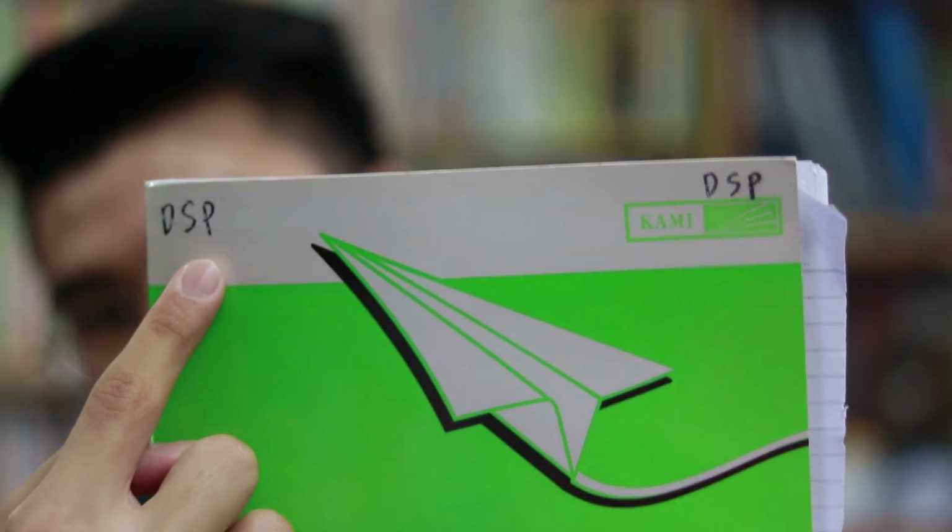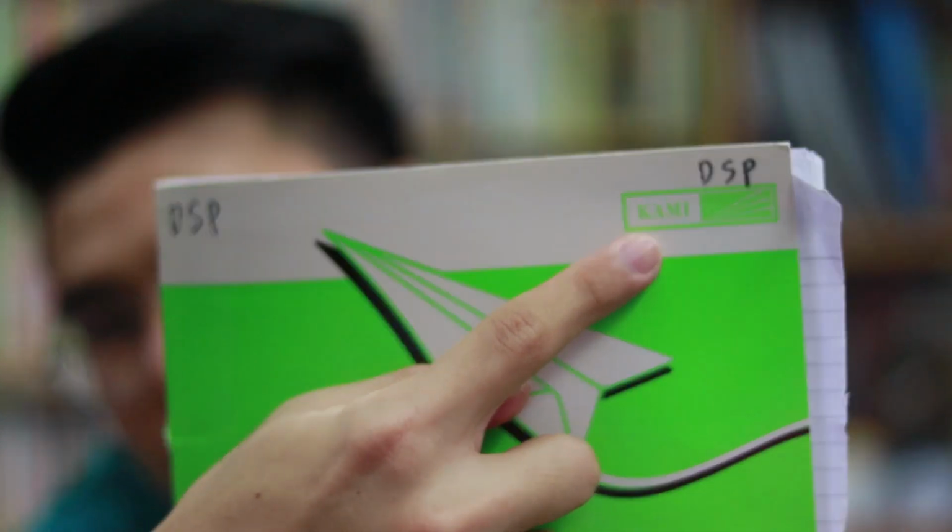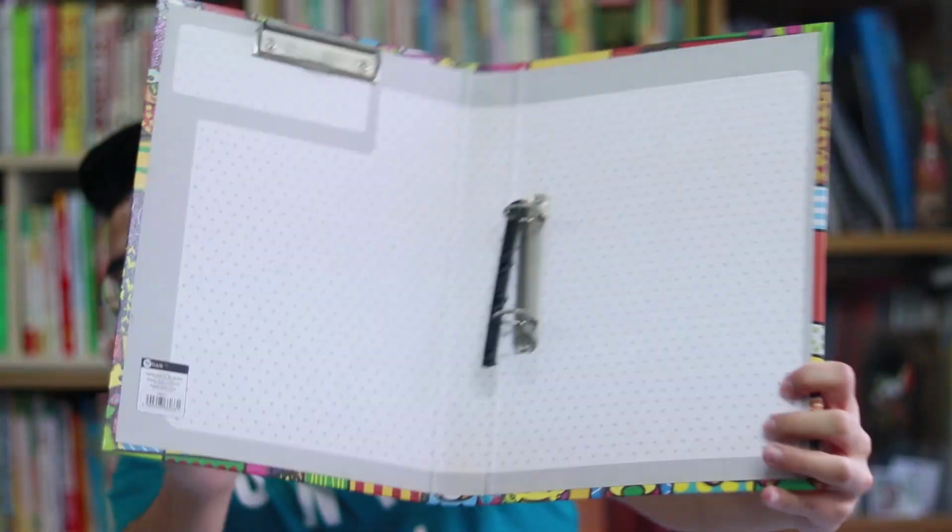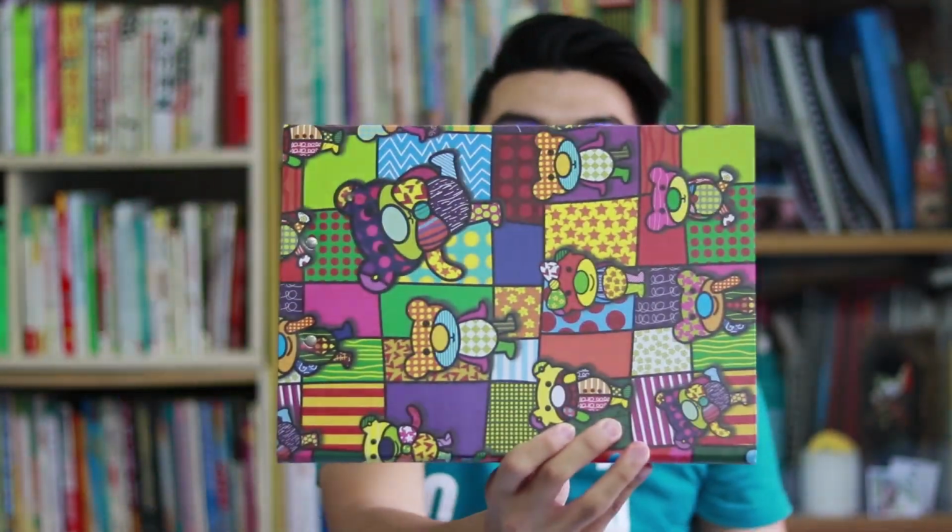Personally, I like to use notebooks for taking notes. One notebook is for one subject and I will label the short form up here so that it's more convenient. Some people will prefer to use A4 paper to jot down all the notes and put them in a binder like this. I don't do that because I am a careless person and I might lose all the papers.